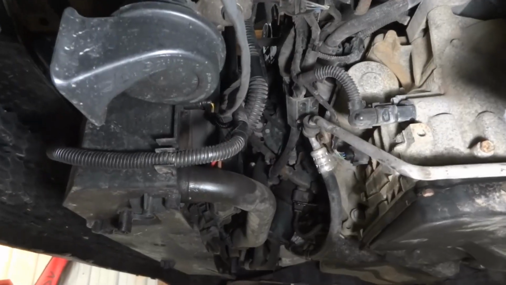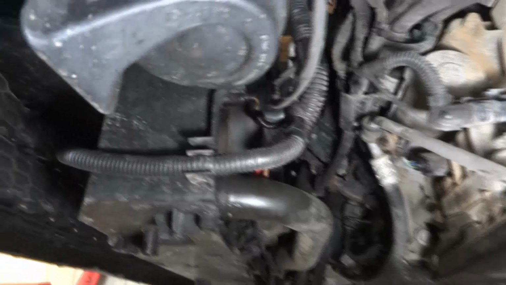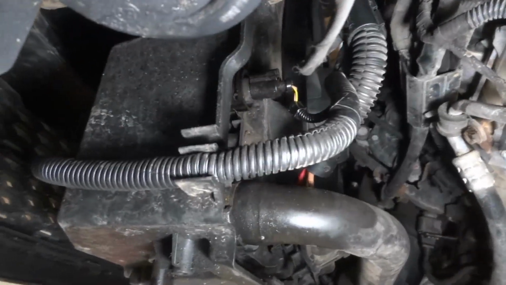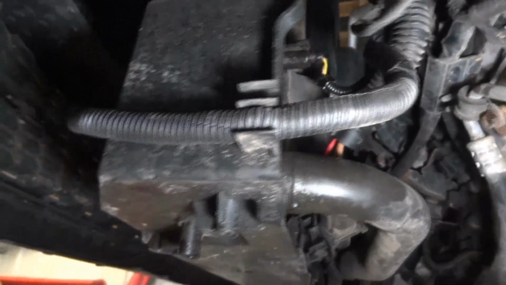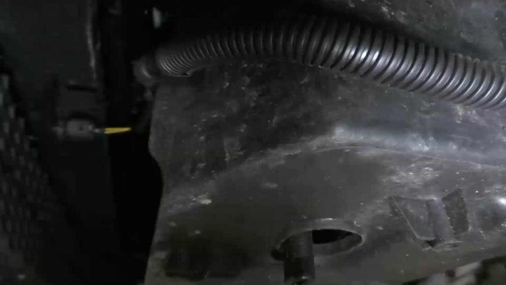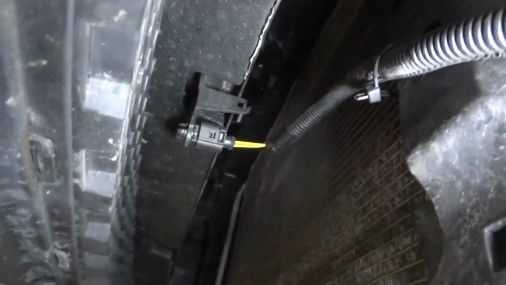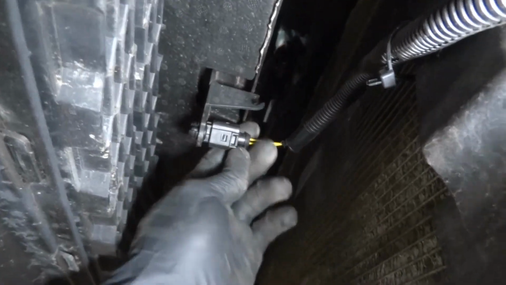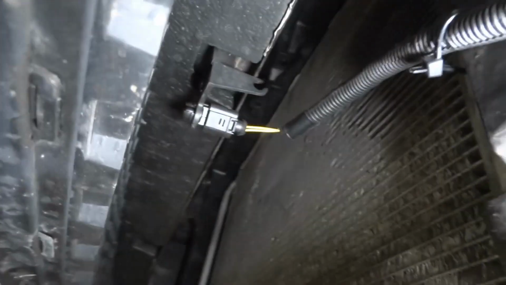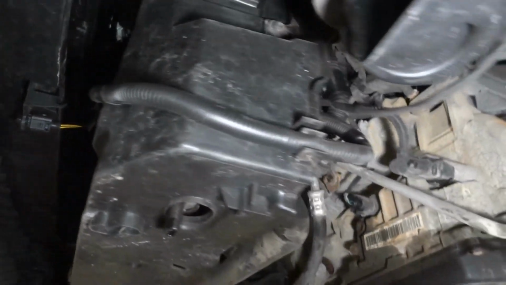So now I'm gonna show you the finished product. I'll put that wiring in this wire loom. Here is our wire, and right there it goes to the sensor. The sensor is connected, everything looks good, so we're good to go.